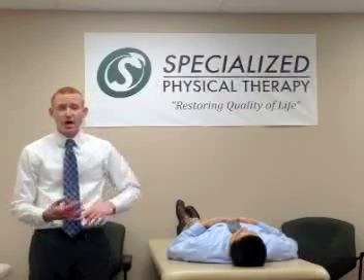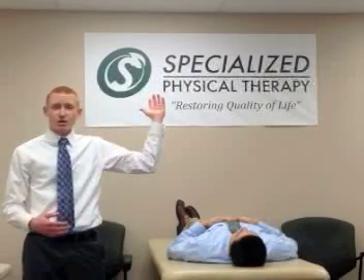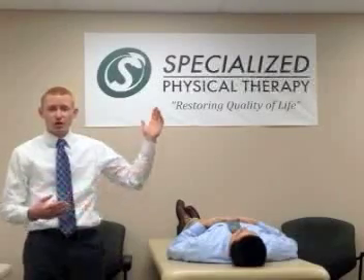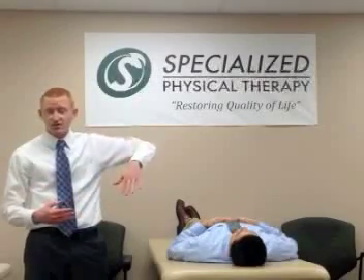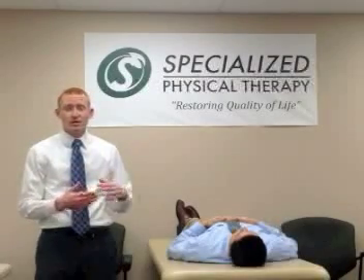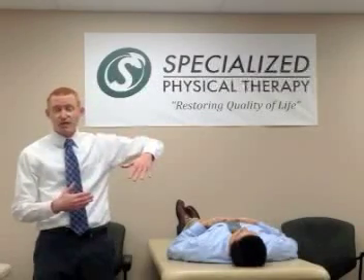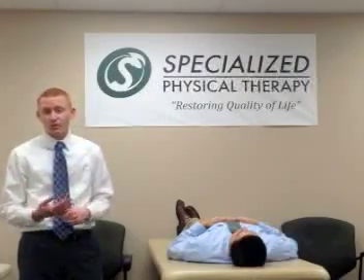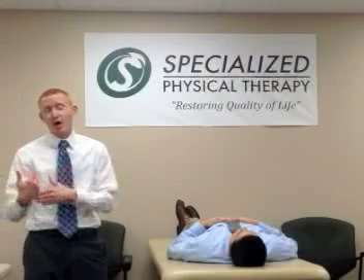In the overhead throwing athlete, they typically have more external rotation as compared to internal rotation. So GIRD is glenohumeral internal rotation deficit. When that happens, what we know is if you have a difference of more than 5 degrees comparing the throwing arm to the non-throwing arm, those athletes are at risk for further shoulder and elbow injuries.